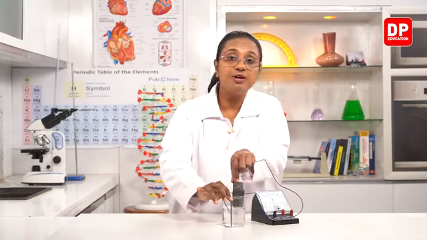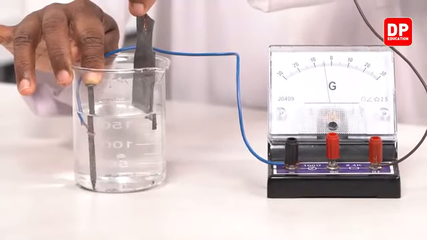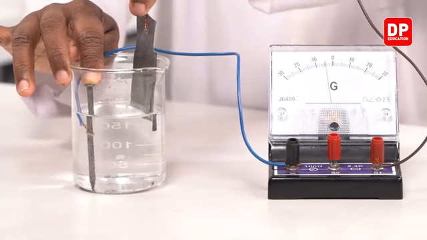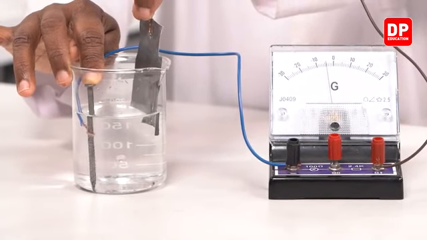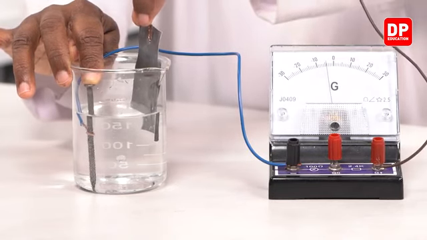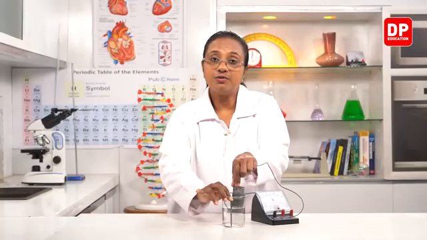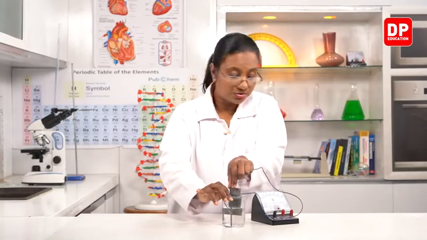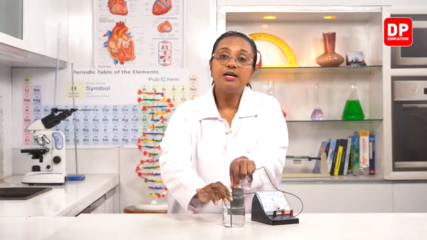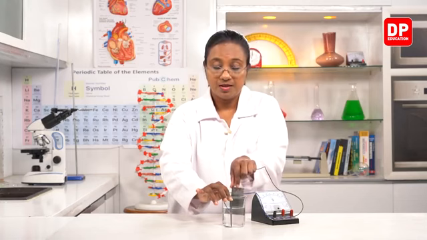And from the galvanometer, you can see the current flows from iron to zinc. Iron acts as the positive electrode, zinc acts as the negative electrode. Iron is the cathode and zinc is the anode. So the current flows from iron to zinc. That is how the galvanometer deflects. That you can understand. So these are the observations, students.